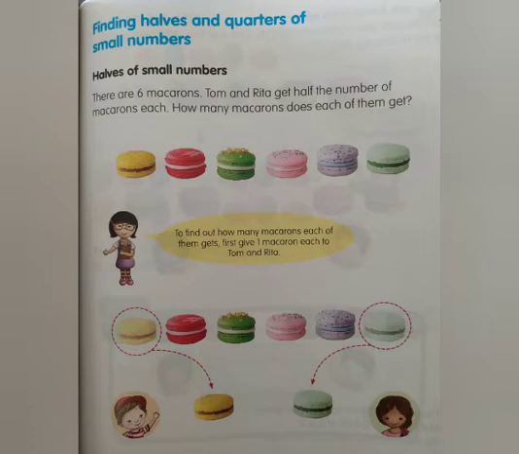There are 6 macaroons. Tom and Rita get half the number of macaroons each. So we're going to divide it between them. How many macaroons does each of them have? Now we could start with giving 1 to Tom, 1 to Rita, 1 to Tom, 1 to Rita, but this is going to take time. We can see that if we cut it in the middle, they would get 3 each.